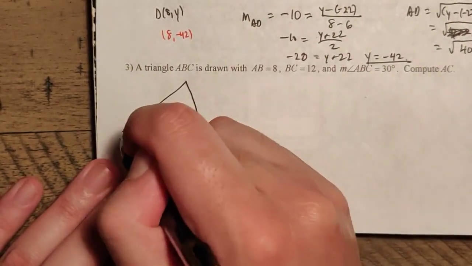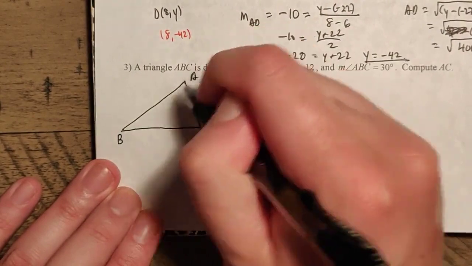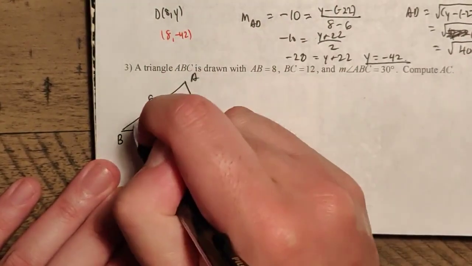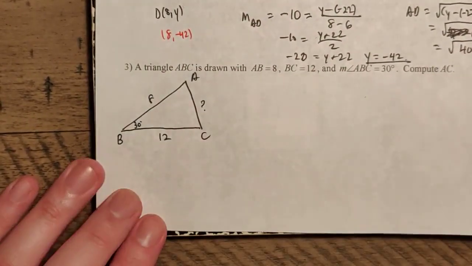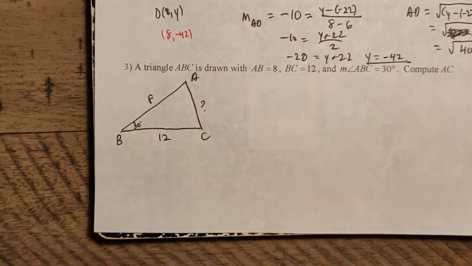AB is 8, BC is 12, so B is here, here's C, here's A. This is 8 and this is 12 here. And we're told this is 30 degrees. We want to find the length of AC. Now, generally 30-degree angles are really nice here.